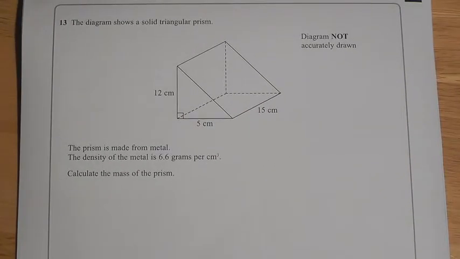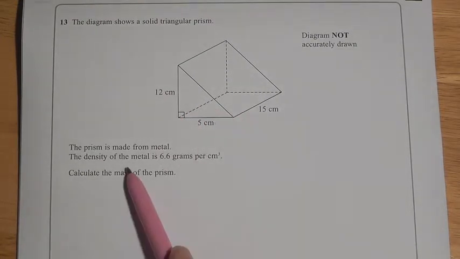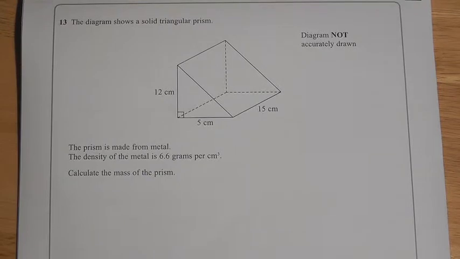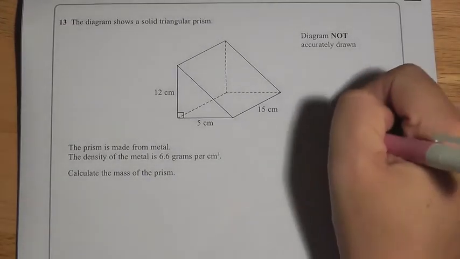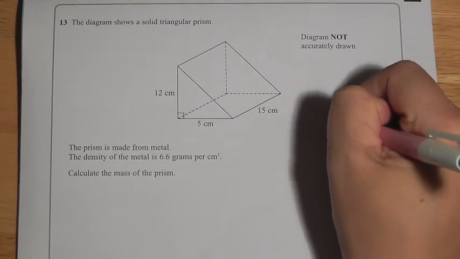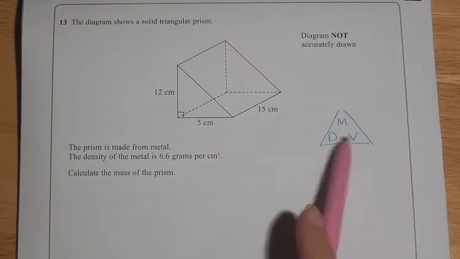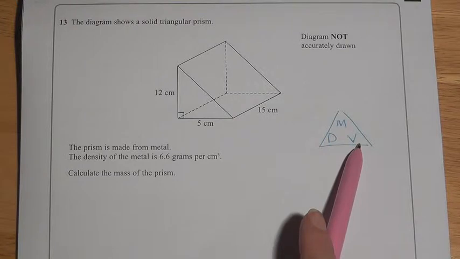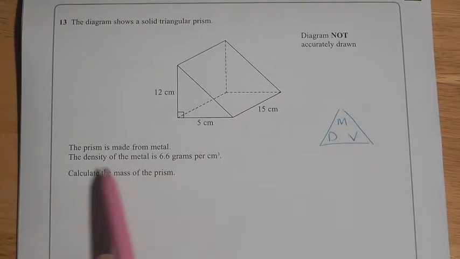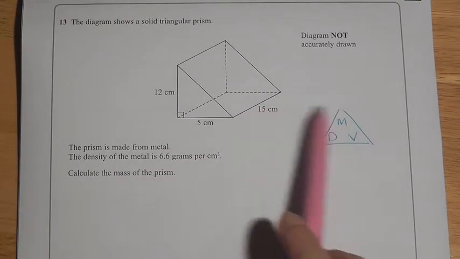Next we have a triangular prism. We are given its dimensions and its density, and we're asked to calculate the mass. So the first thing that will be of use to you is the mass, density, volume formula triangle. So we have mass at the top and density and volume at the bottom. And although we know the density, we don't currently know the volume, and we're being asked to find the mass.